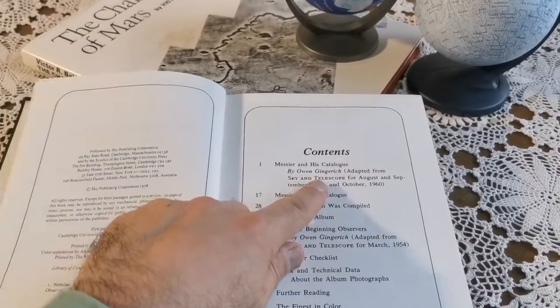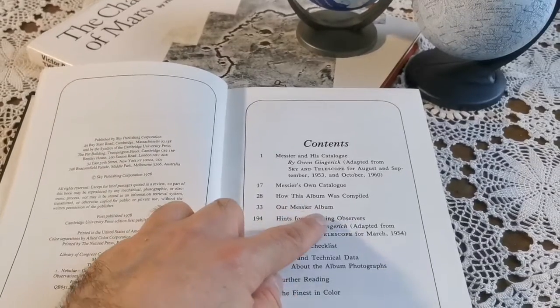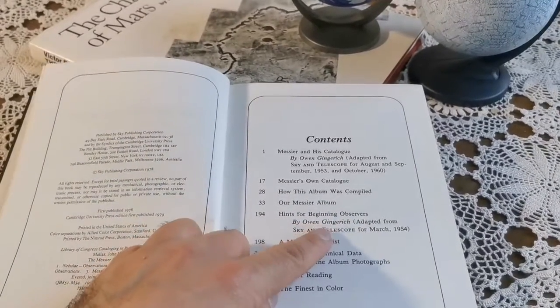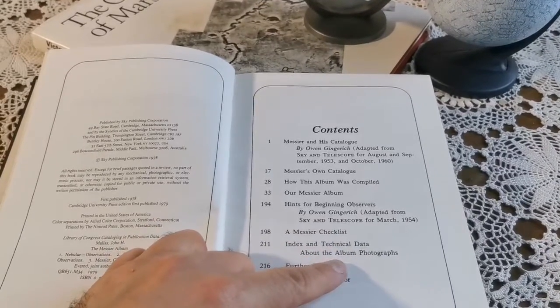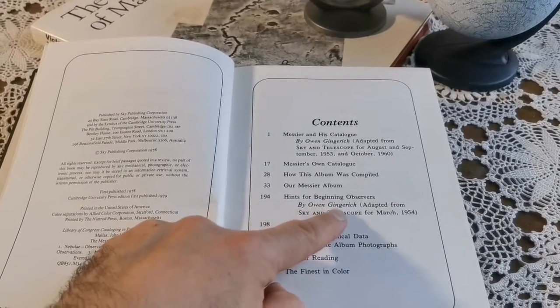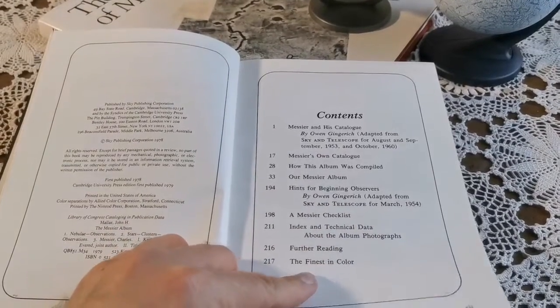Contents: Messier and his catalog, Messier's own catalog, how this album was compiled, hints for the beginner observer, a Messier checklist, index and technical data. All these names, they're old now, they're dead. Further reading and the findings in color.